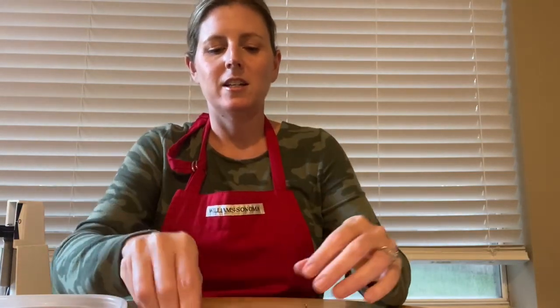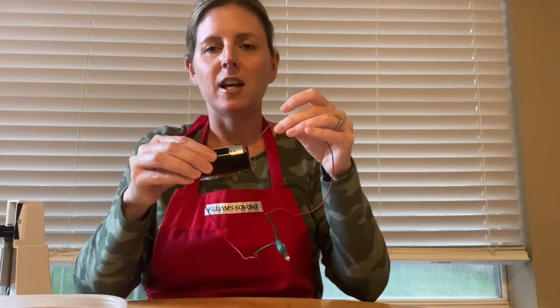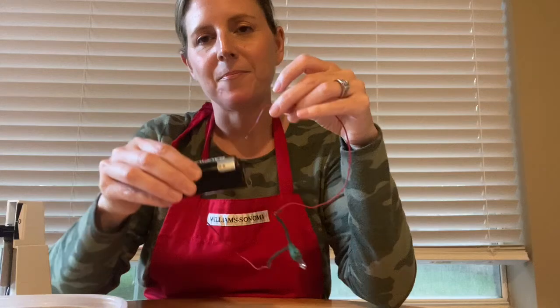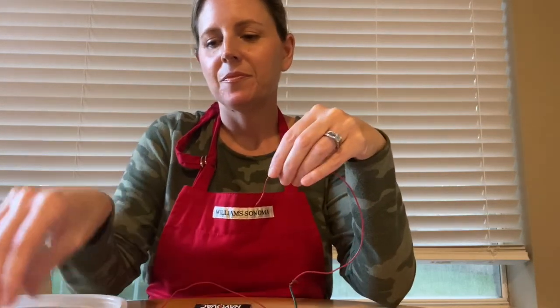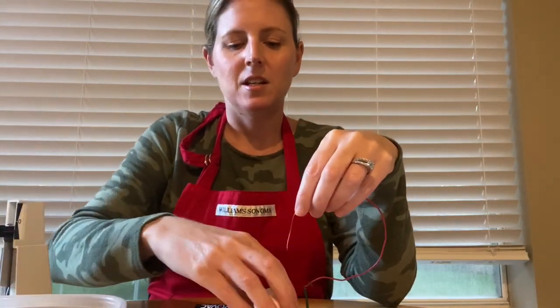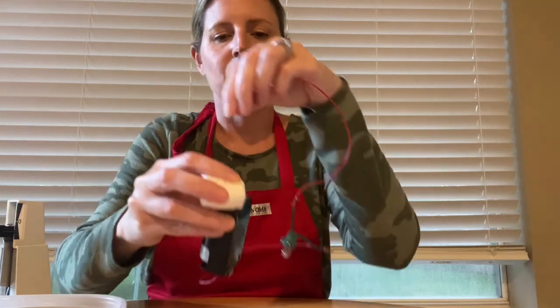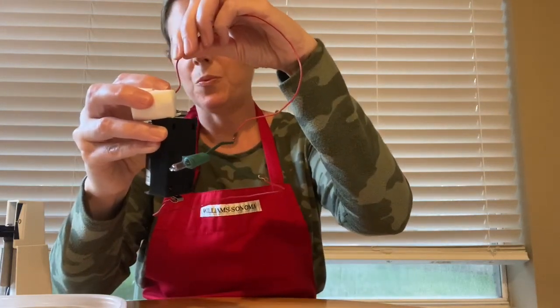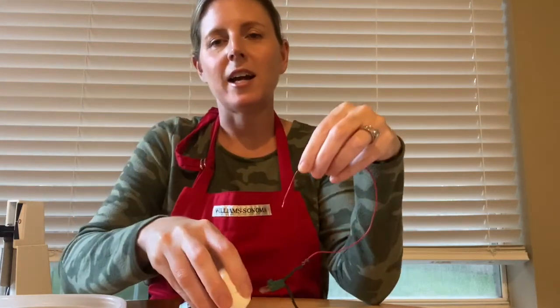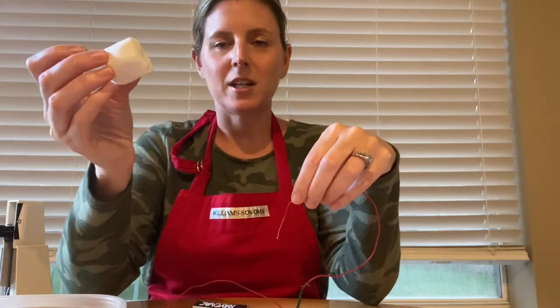So I'm going to take my circuit that I have created and I'm going to place each one of the items in the circuit and we'll see if the light bulb lights up. First, let's test the marshmallow. Nope, the light bulb did not light up. Therefore, the marshmallow is an insulator.